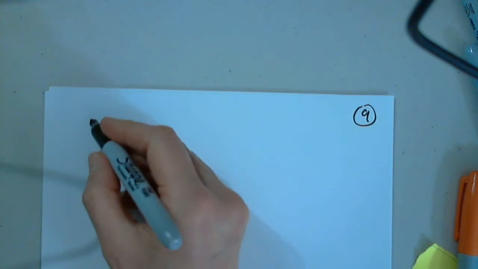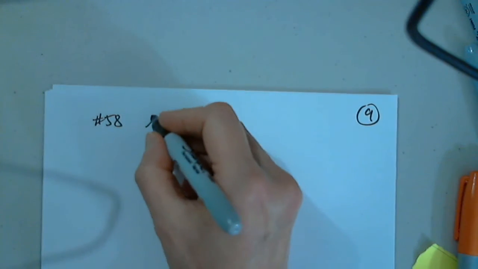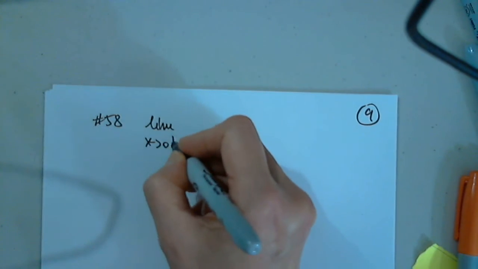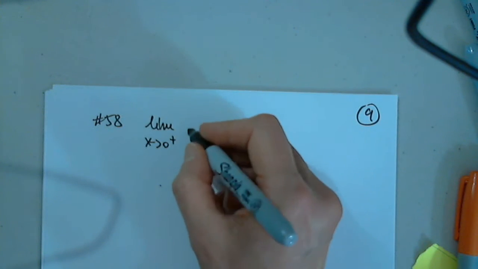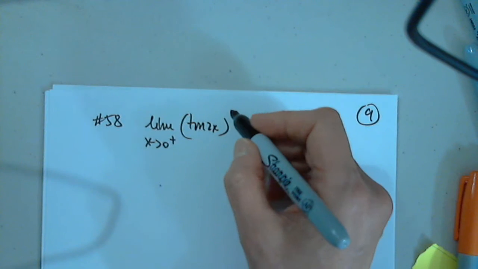Okay, so let's start with 58. Let me share my screen. So let's find 58. I'm sorry, I forgot to ask, is it from the same section or a different one? Yeah, same section. Okay, 48, 58, 53, 58. This one, right? Yes? Okay, so limit as x approaches 0 from the right, tangent of x, and everything raised to the power x. Perfect.